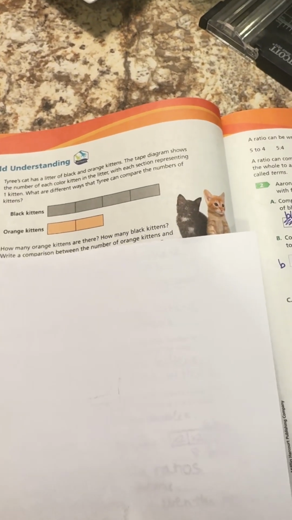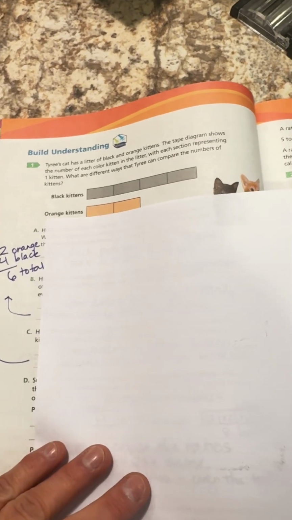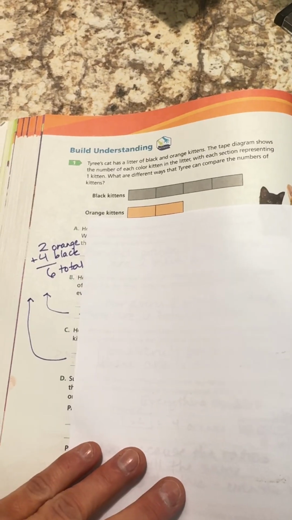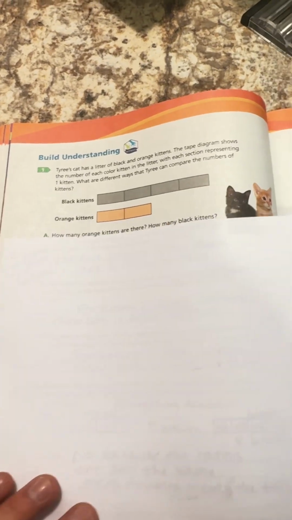So question A says, how many orange kittens are there? Well, that's easy. We can answer that one. There's 2. And how many black kittens? Well, that's super easy. There's 4. So on the left-hand side over here, I wrote 2 orange plus 4 black is equal to 6 total.